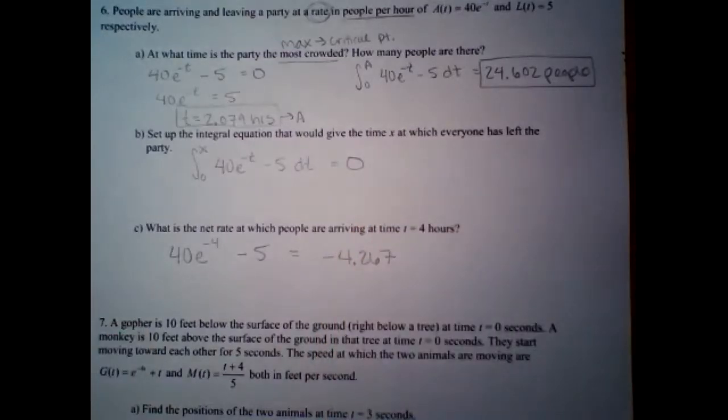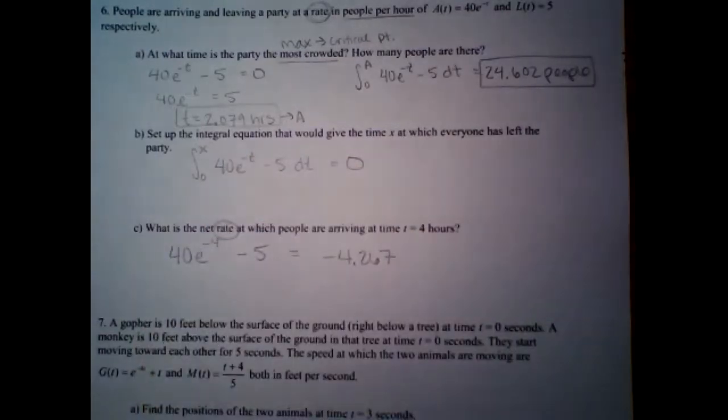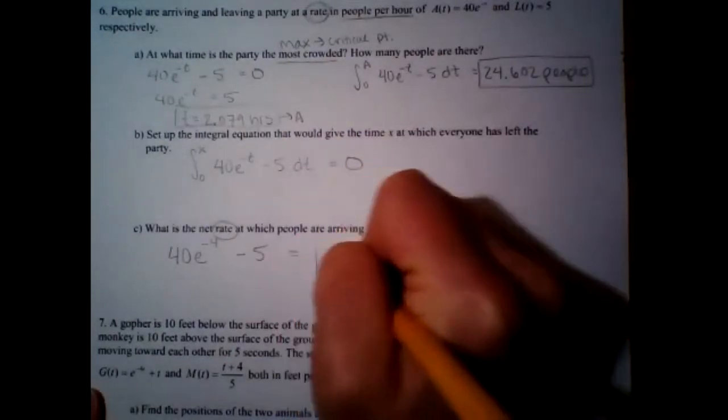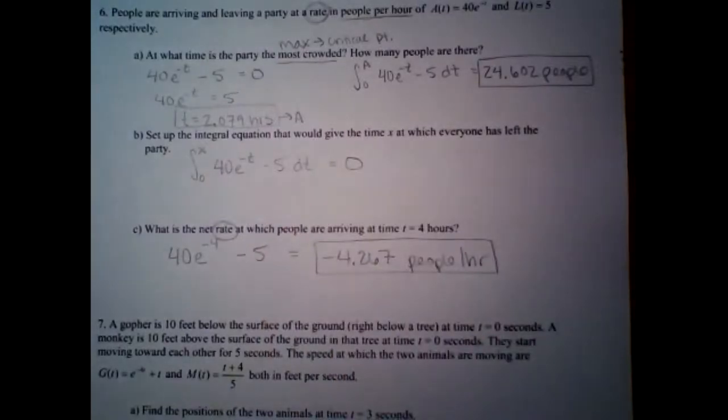And hey guys, I'm going to throw this question at you. What are the units for that? Remember that it is a rate, so there should be a per in there. What are the units for this answer? Good, nice job guys. People per hour. And the fact that it's negative, what does that mean? Since we got a negative rate of people per hour, what does that mean going on for the party? People are leaving. Good, they're leaving, but they're leaving what?